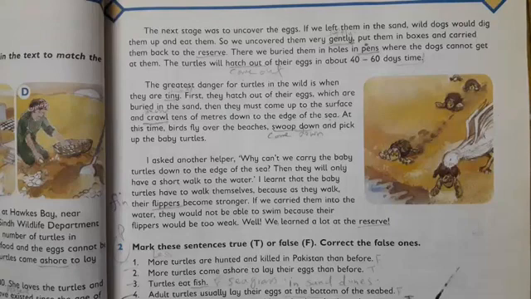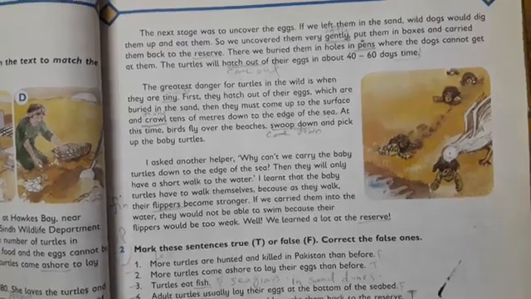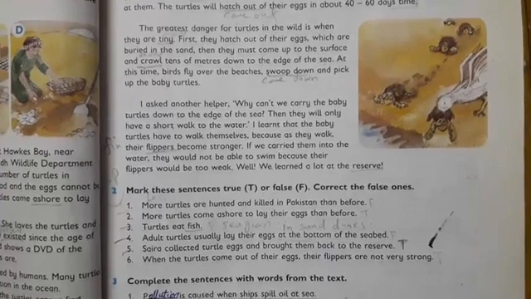The baby turtles have to walk themselves to make their flippers strong. If we carry them to the water, they would not be able to swim because their flippers would be too weak. So next, we are done with this lesson. Now come to the next question.